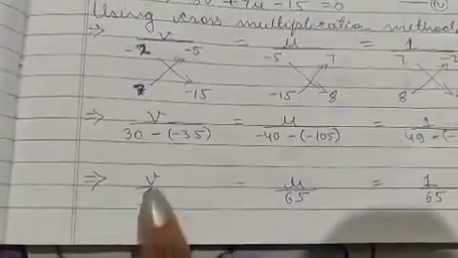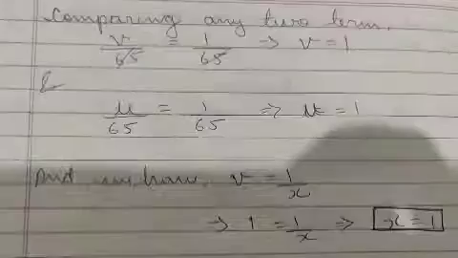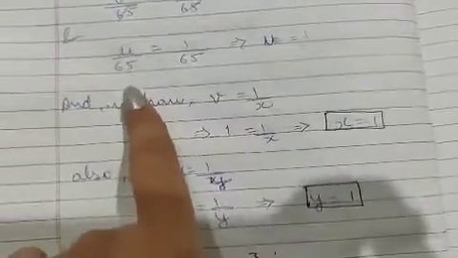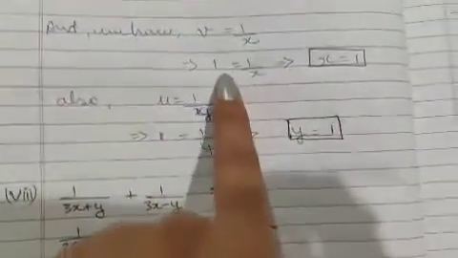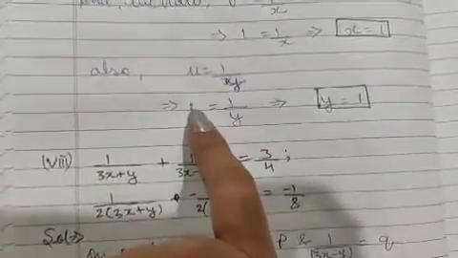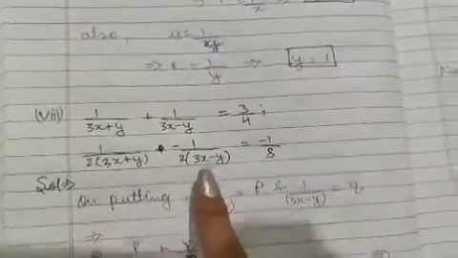So we'll get u upon 65 equals v upon 65 equals 1 upon 65. After comparing any two terms, v upon 65 equals 1 upon 65 will give us v equals 1, and u upon 65 equals 1 upon 65 will give us u equals 1. Now we got the values of v and u as 1, and v was equal to 1 upon x. So 1 equals 1 upon x, so x equals 1. Also u we have assumed as 1 upon y. So the value of u is 1, so 1 equals 1 upon y, so y equals 1. In this way we can reduce the equations and get the values of the actual variables.